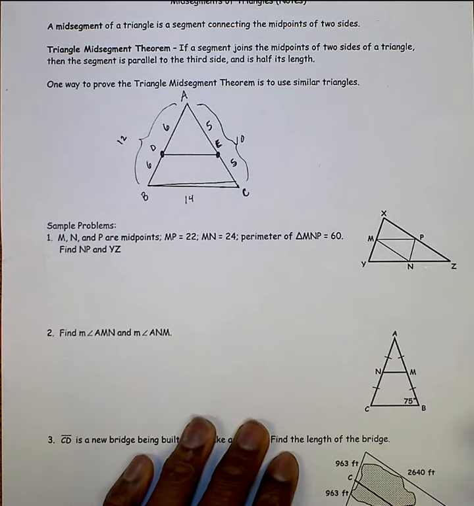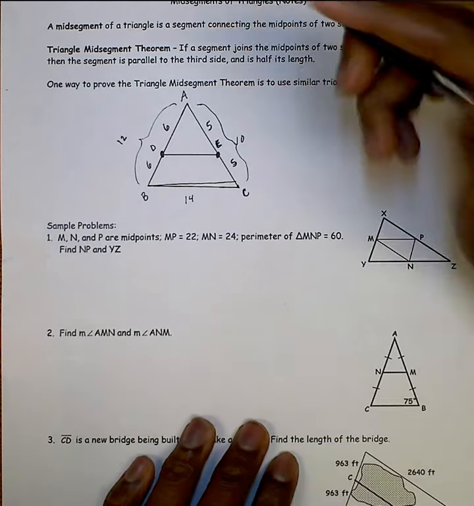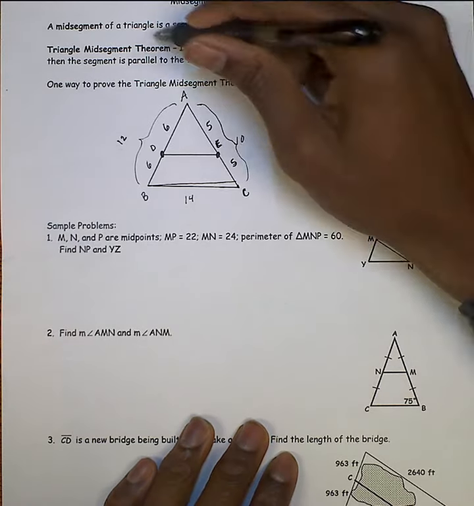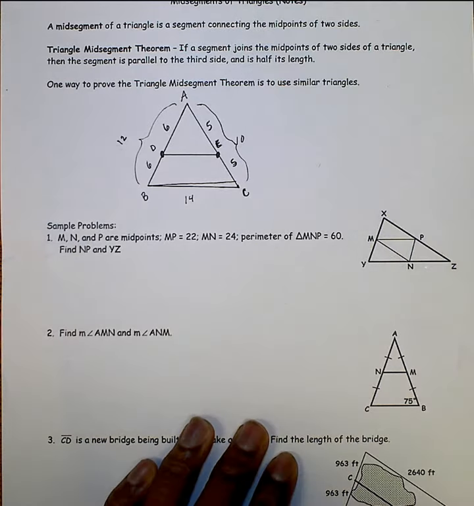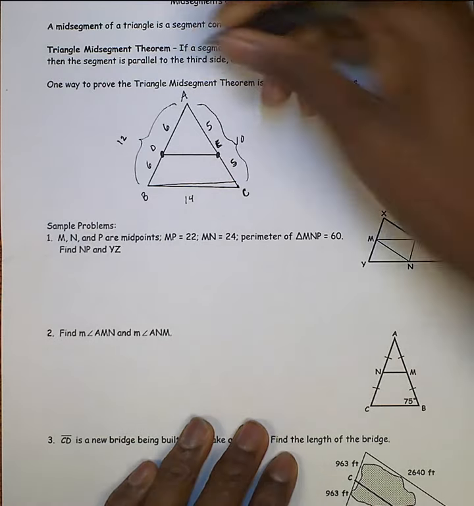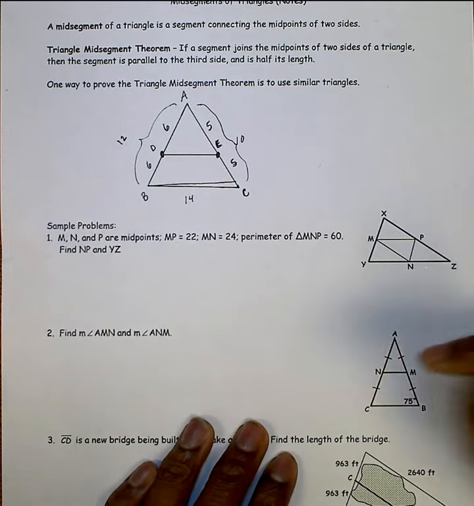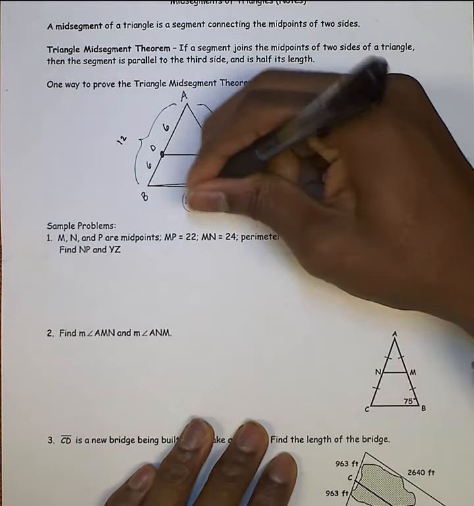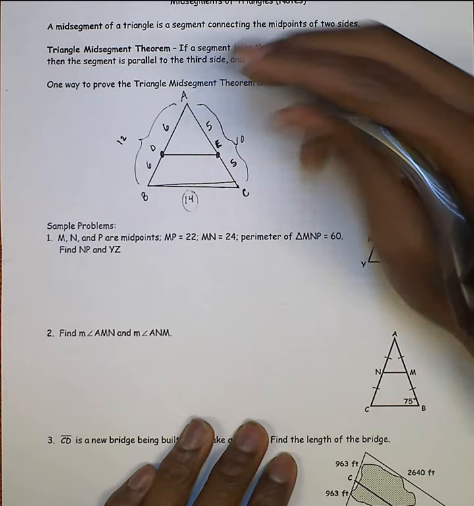Let's talk about these two pieces of the mid-segment theorem. It says if a segment joins the midpoints of two sides of a triangle, then the segment is parallel to the third side and half its length. So if it's half its length, then this should be 7. Let's look at why that will be true.